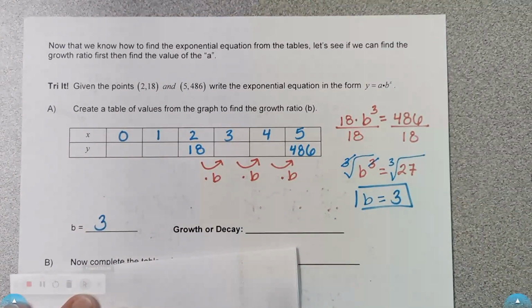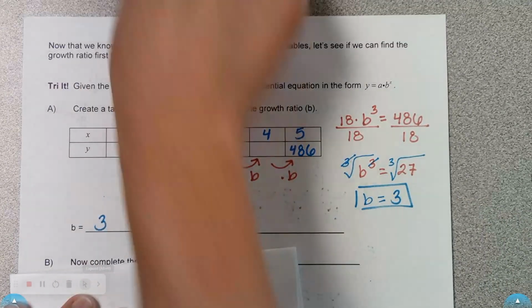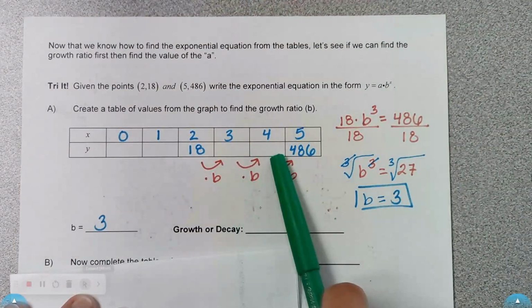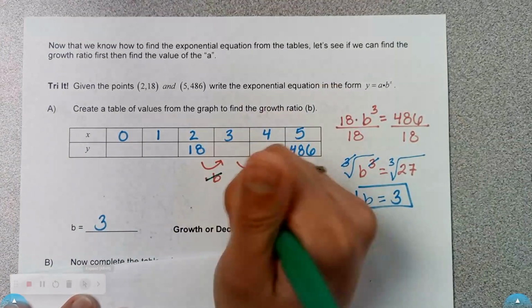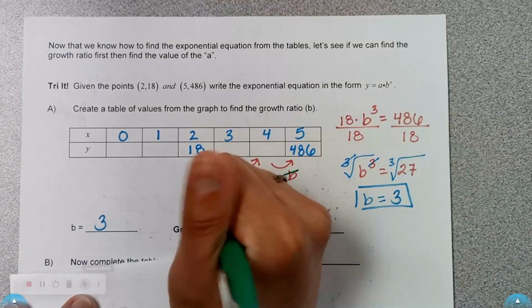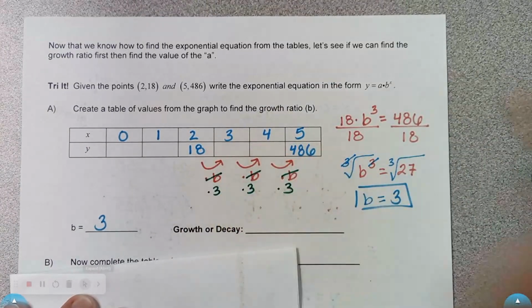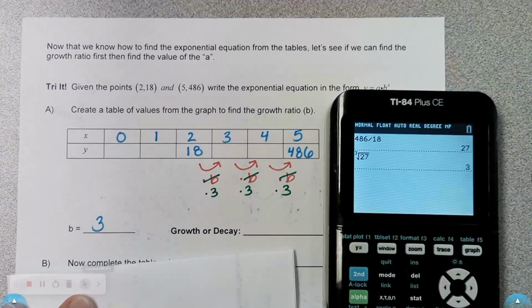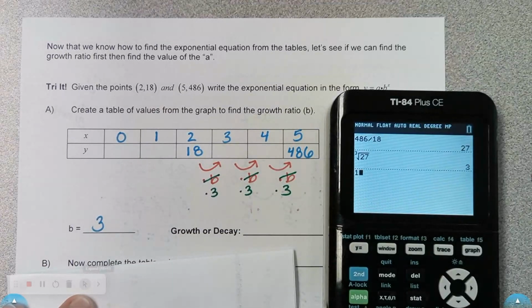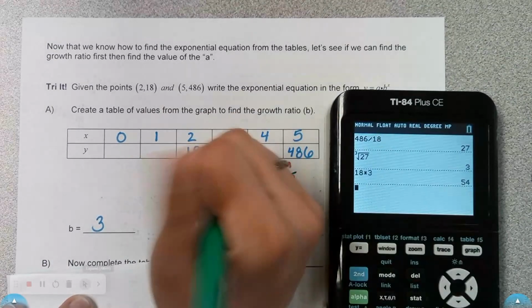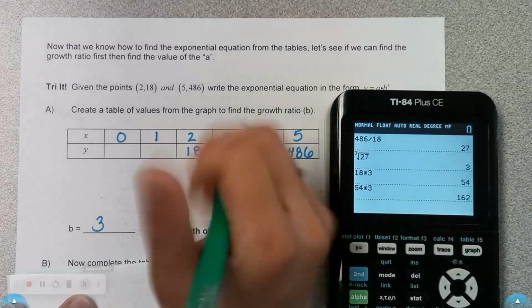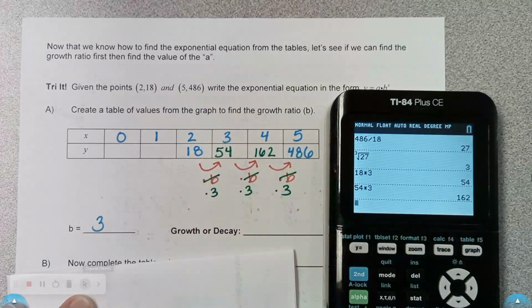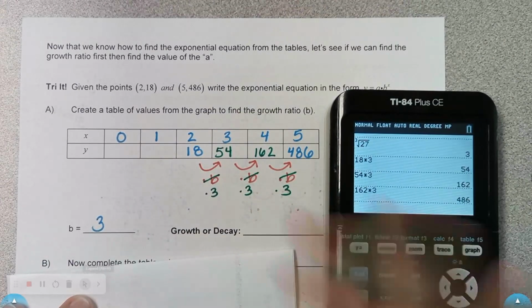Then now I can go up to my table and fill in the numbers that I don't have. So I'm going to fill out these 2 first, and then I'll show you how to go backwards. So it's not times b anymore, it's times 3. And so I want to verify and make sure that it works. So 18 times 3 is 54. 54 times 3 is 162. And 162 times 3 is 486.